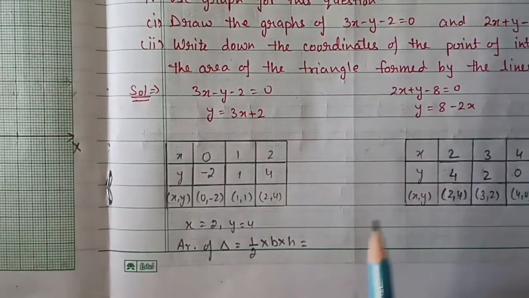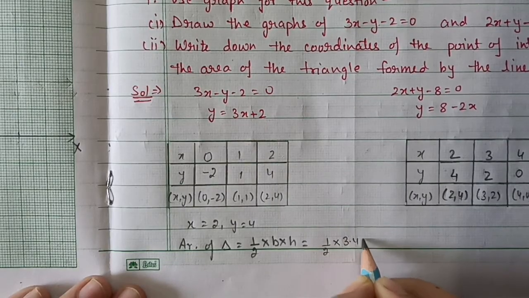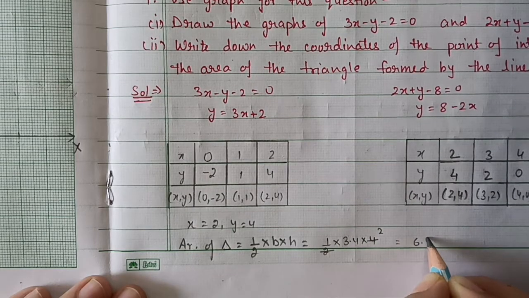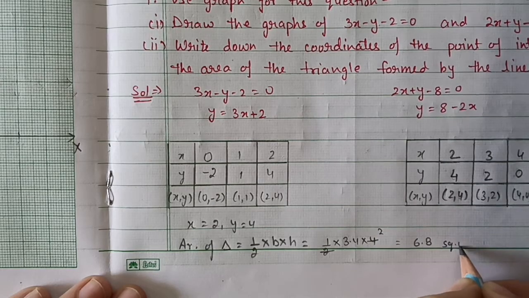So we can substitute in formula half into 3.4 and height is 4. Cancel out, 6.8 square unit.